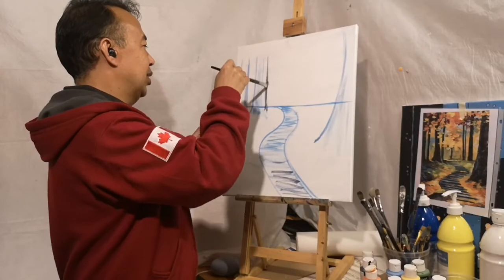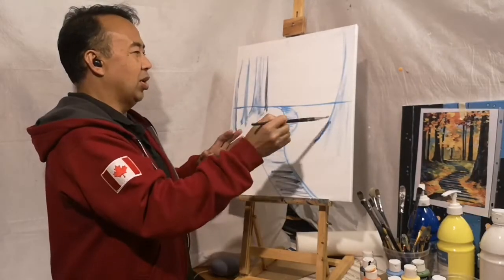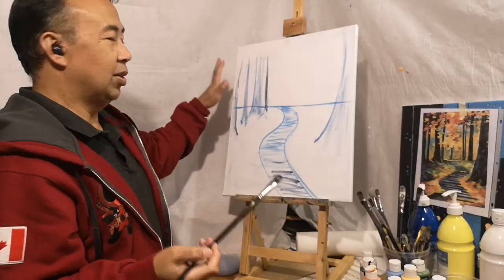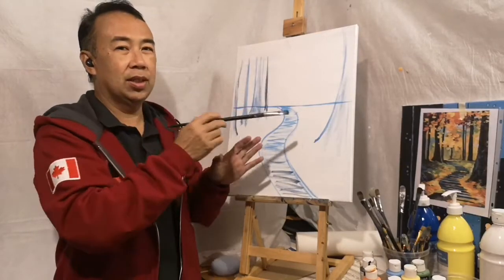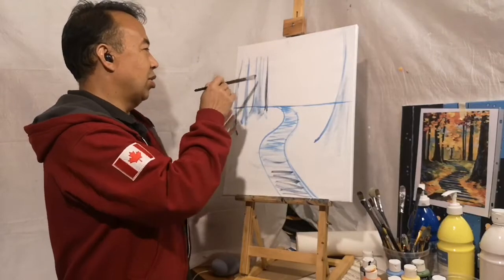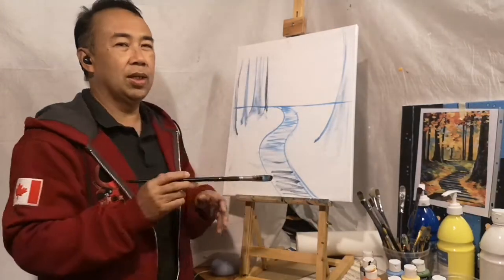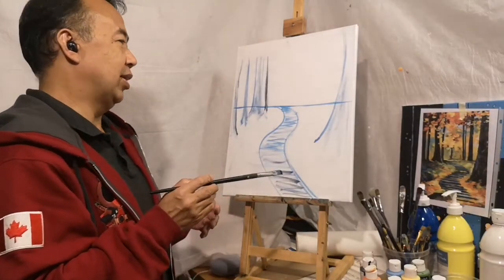Now you know the location of your trees. What's nice about our acrylic is that you're able to paint over it. If you don't like the colors there, you can just cover it with another color. Just make sure that it's very dry.